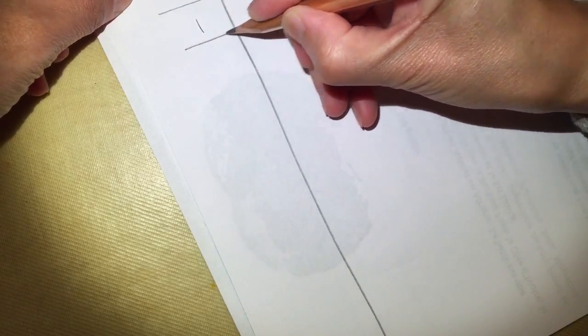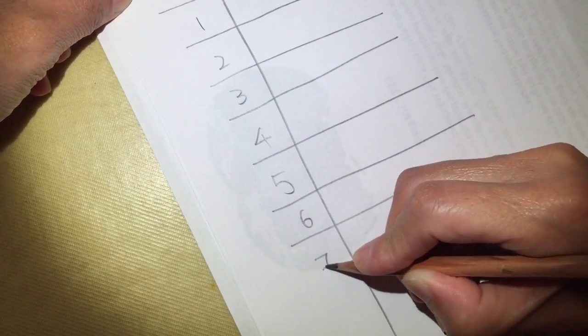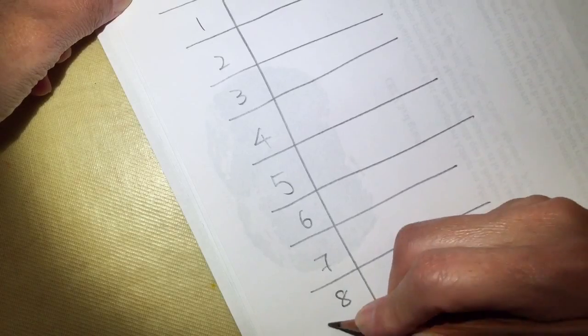I have 1 dot, 2 dots, 3 dots, 4 dots, 5 dots, 6, 7, 8, 9, 10. Let's do it. If you have 1 dot, you cannot make a line, 0 lines. 2 dots, you can make 1 line.